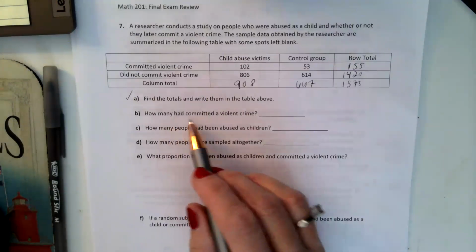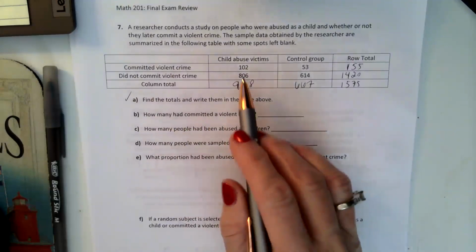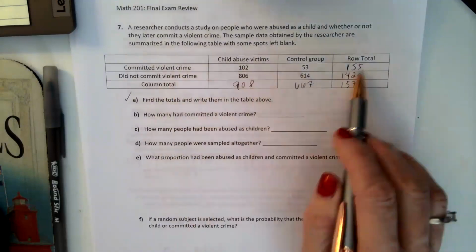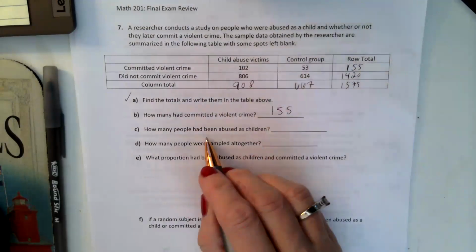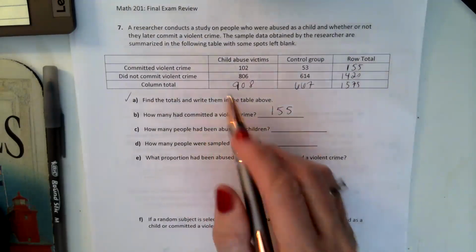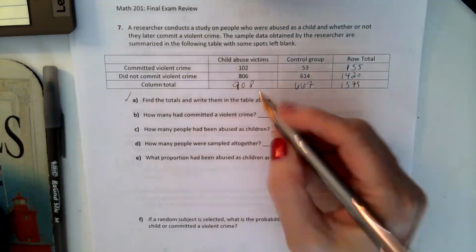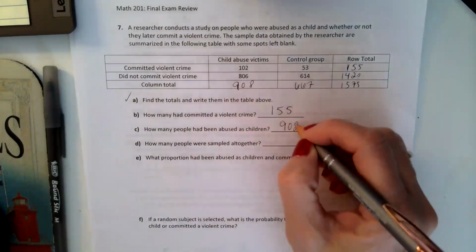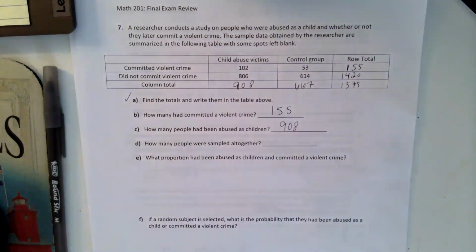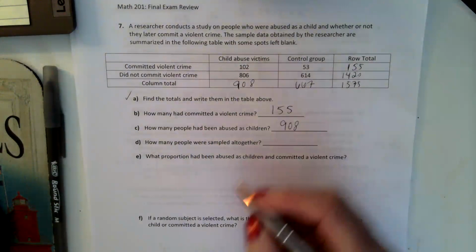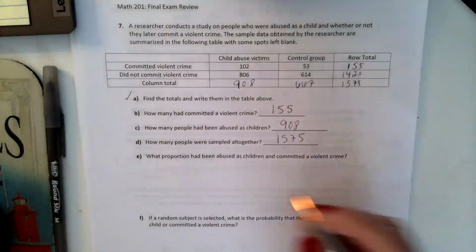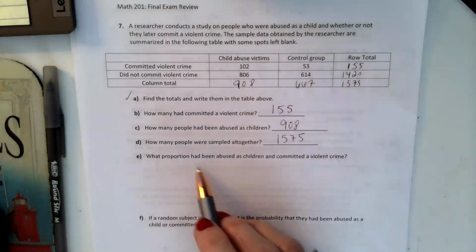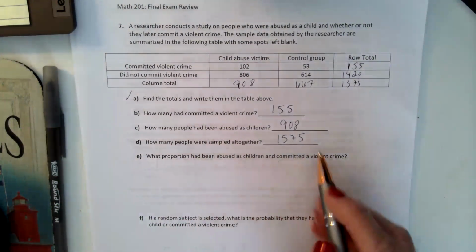B says, how many had committed a violent crime? How many committed a total violent crime? 155. How many people had been abused as children? So that's the total abuse, 908. How many people were sampled altogether? 1,575.